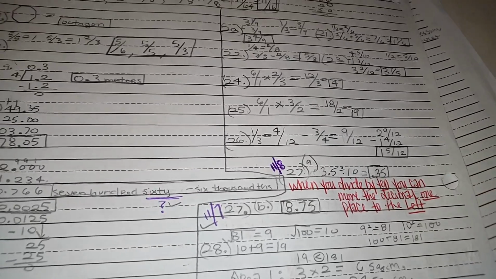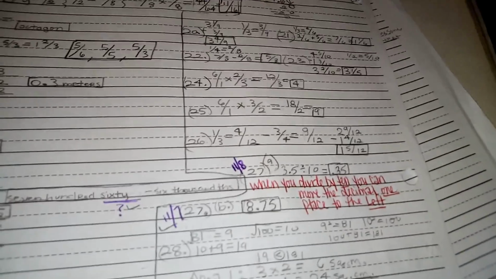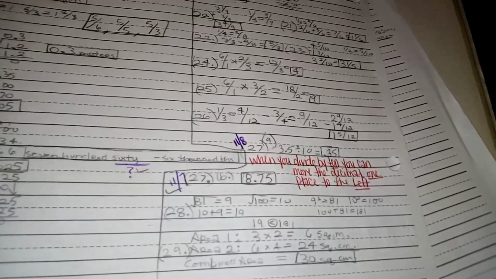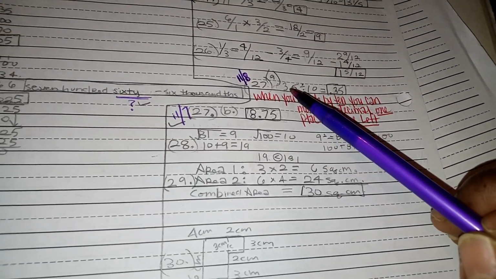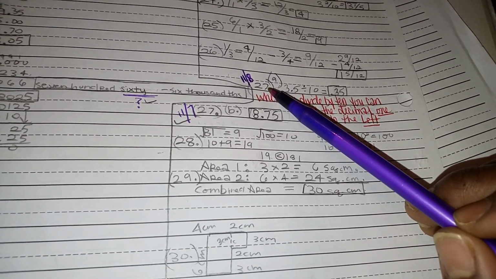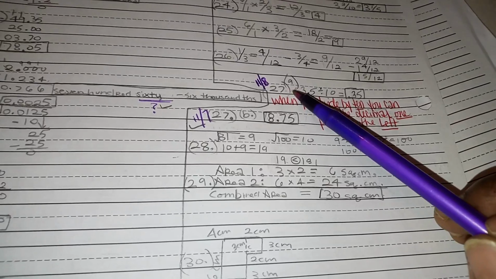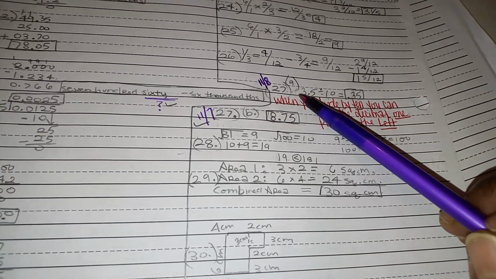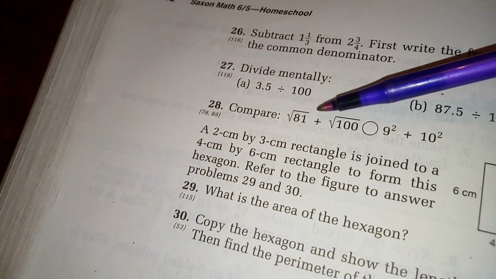Okay, this is a mental math problem. Why is it mental math? Because in your head you can imagine moving this decimal 2 places to the left to get your answer. Okay, move that decimal 2 places to the left. Why 2 places? Because you have 2 zeros here in the number 100.